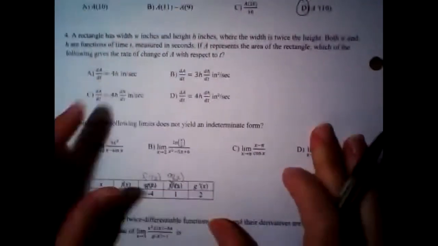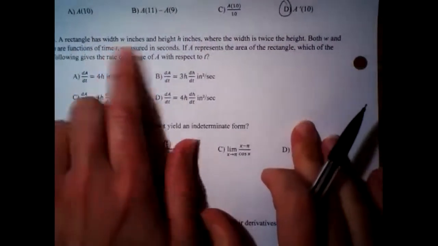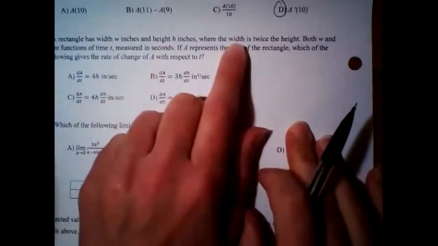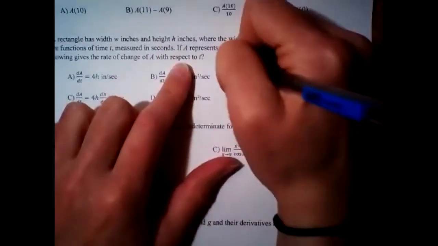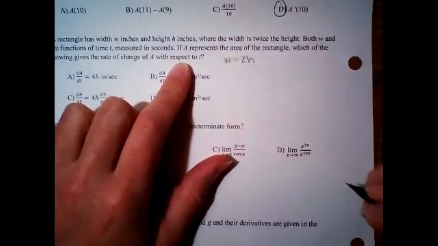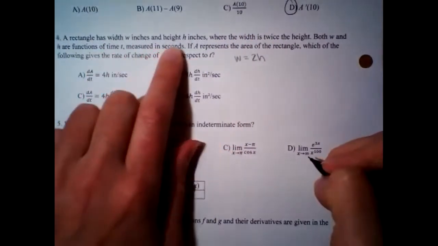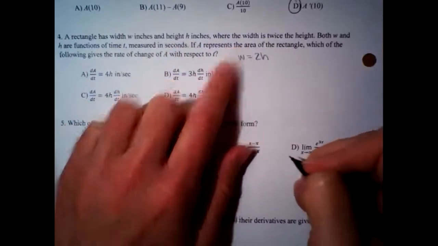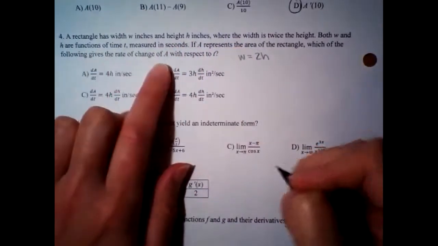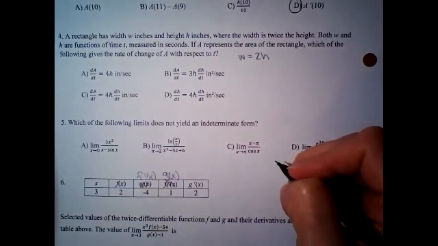All right, number 4. A rectangle has a width W and a height H. The width is twice the height, so width is going to be 2H. They're both functions of time measured in seconds. A represents area, which gives the rate of change of area with respect to time. So before I even start doing any math here, we can eliminate 2 of the choices.